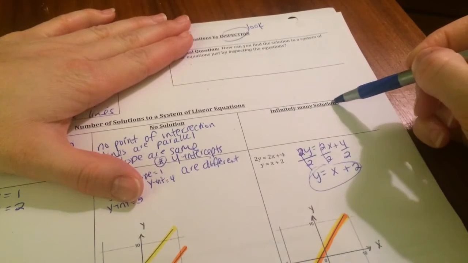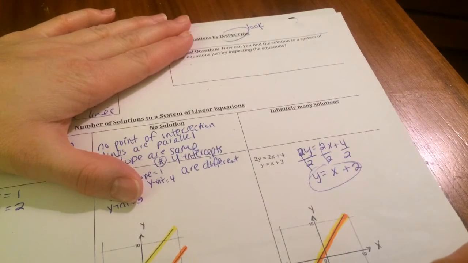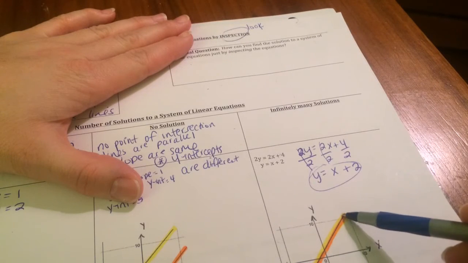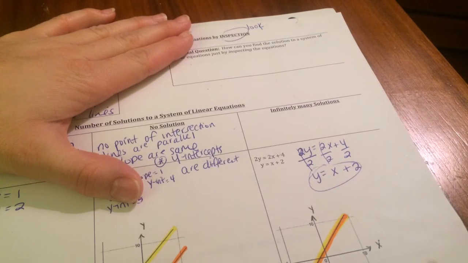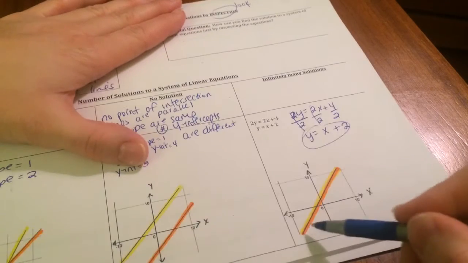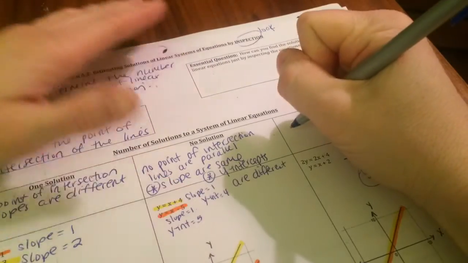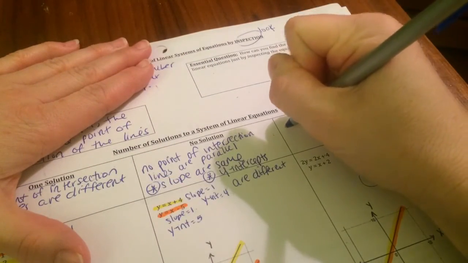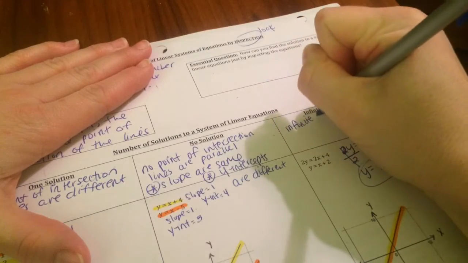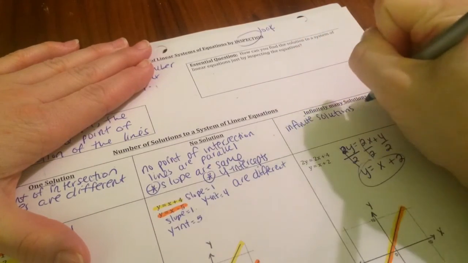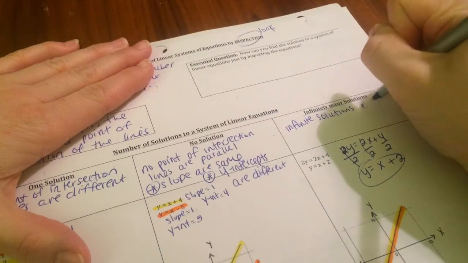And that's why there's infinitely many solutions, because if one line is on top of the other, that means there's an infinite amount of solutions. The whole line is all the solutions, because if the two lines are on top of each other when you graph them, the points of intersection are infinite. It's the same line. It's all points of intersection. The whole line is points of intersection. So infinitely many solutions means there's infinite solutions and they are the same line.